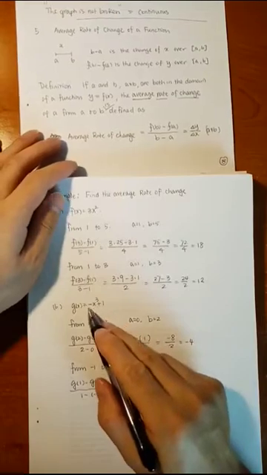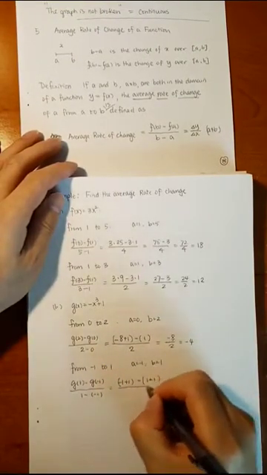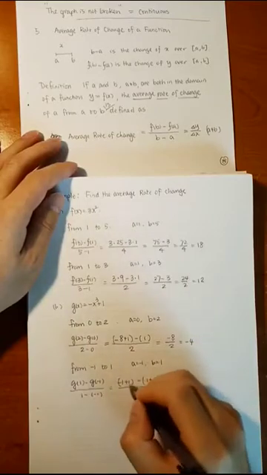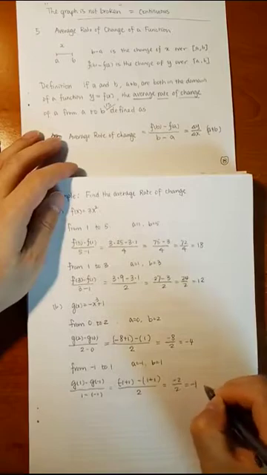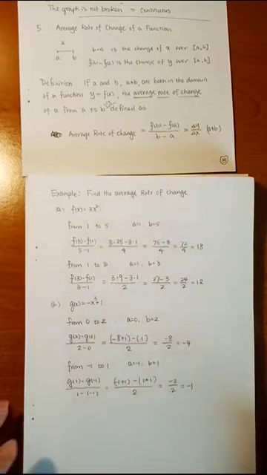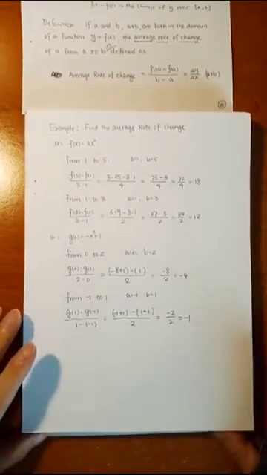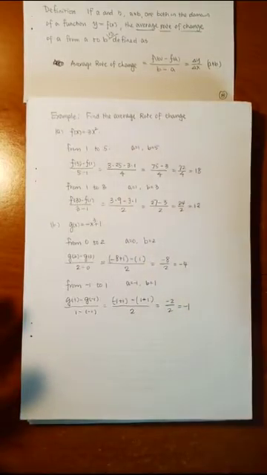Negative 1 cubed is negative 1, the negative of negative 1 is positive 1, negative 1 plus 1 is 0. So it's negative 2 over 2, which is negative 1. Okay, so that's our average rate of change. Just follow the definition, okay? You don't have any difficulty doing the evaluation. You do the evaluation and do the quotient.